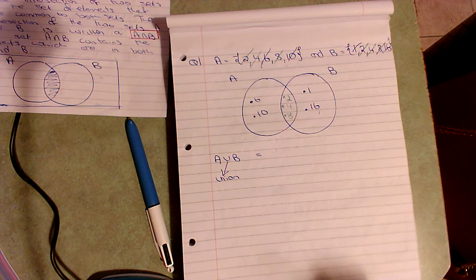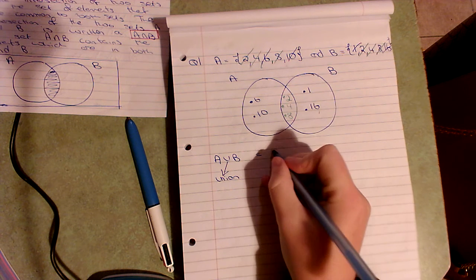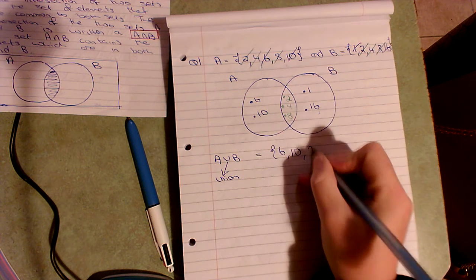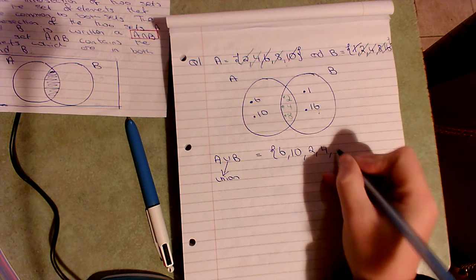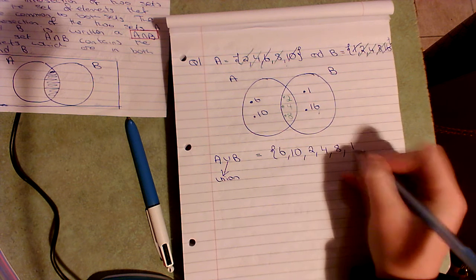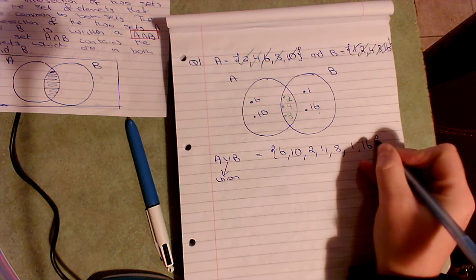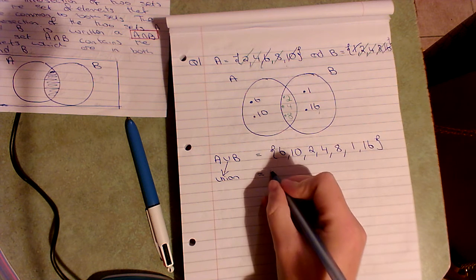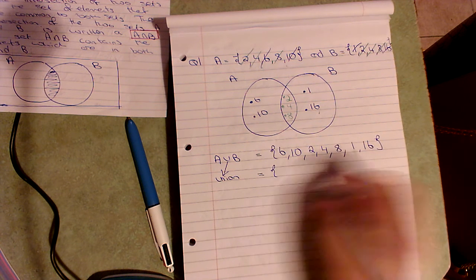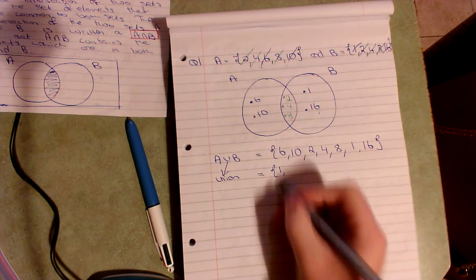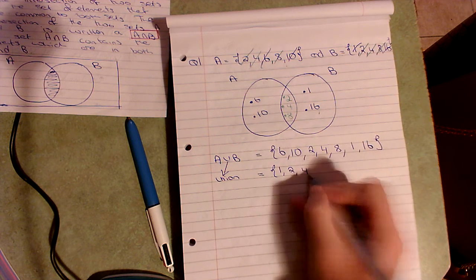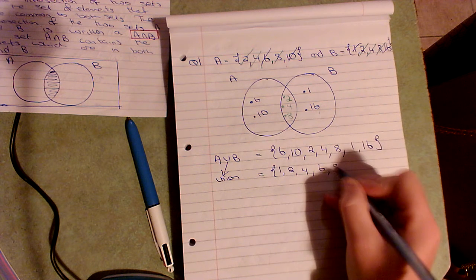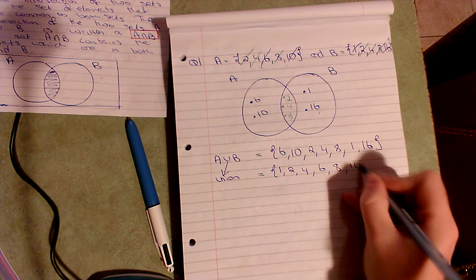Okay, right, so I could start off like this, and I'll write 6, 10, 2, 4, 8, 1, 16. Okay, I like having these in order, so then I'm going to put them in order, rearranging them. So the smallest one is 1, then I have 2, 4, 6, 8, 10, and 16.